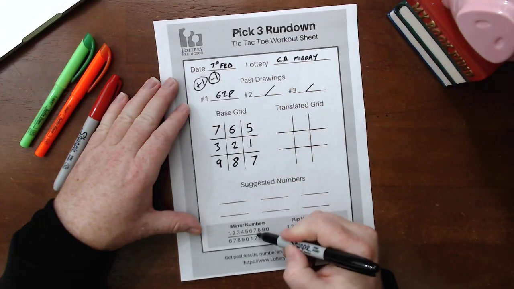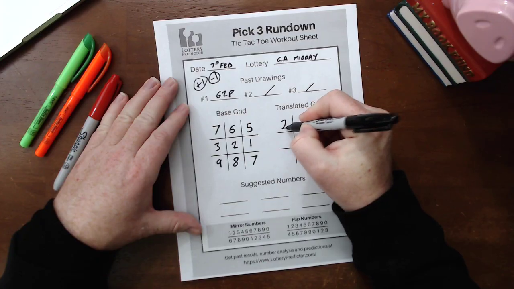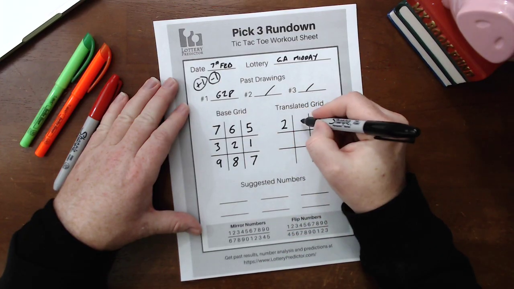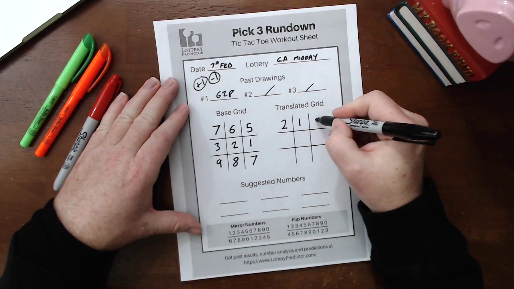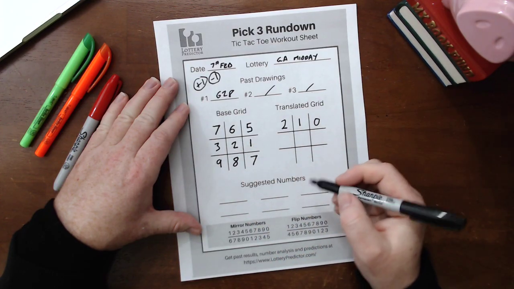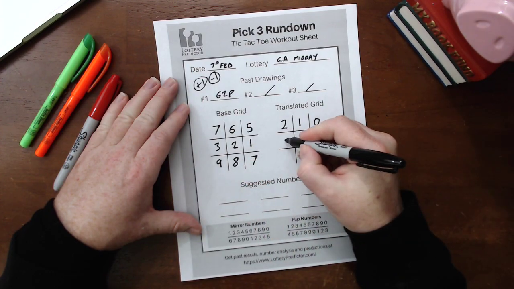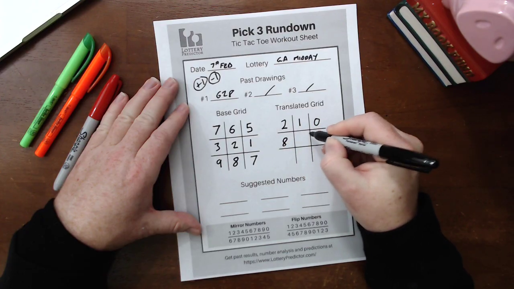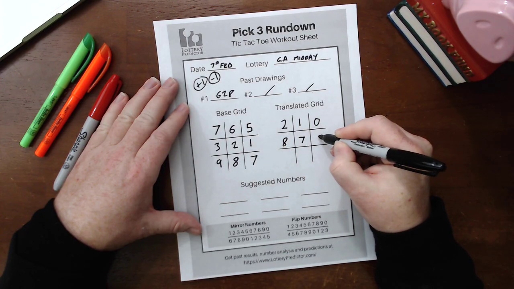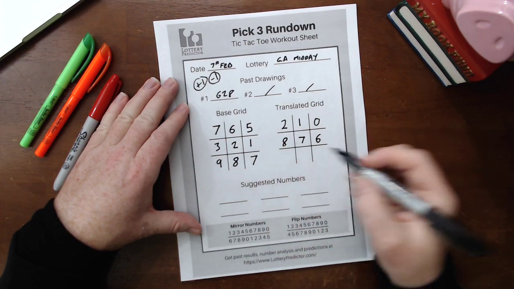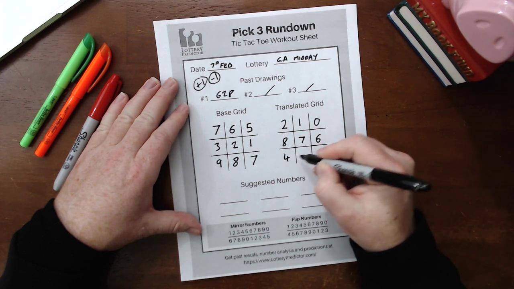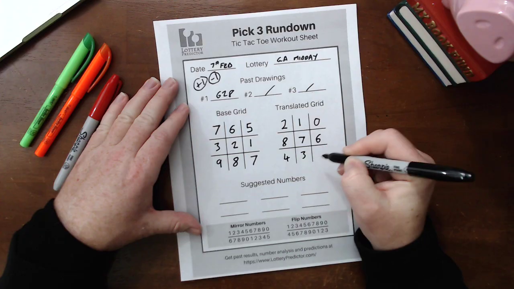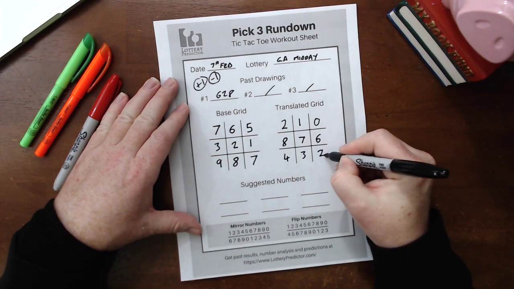So the mirror number of 7 is 2, so we'll put a 2 here. The mirror number of 6 is 1, so we'll put a 1 here. And the mirror number of 5 is 0, so we'll put a 0 here. Same again on the next line. Mirror number of 3 is 8. Mirror number of 7 is 2. Mirror number of 1 is 6. And the last line, the mirror number of 9 is 4. Mirror number of 8 is 3. And the mirror number of 7 is 2.